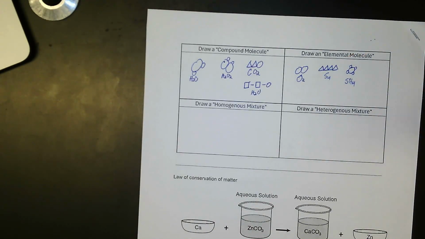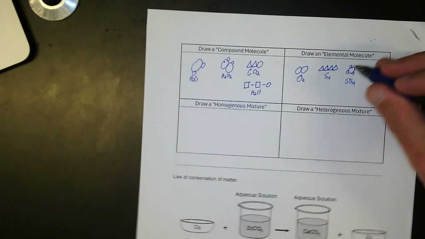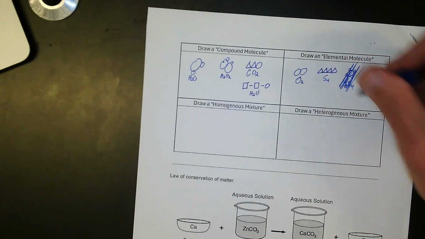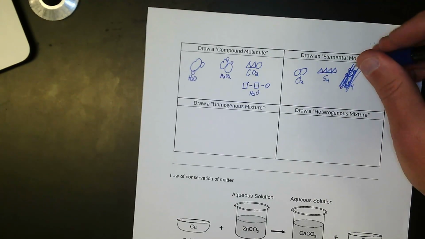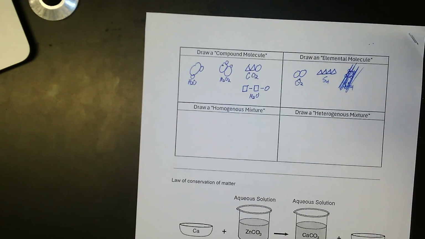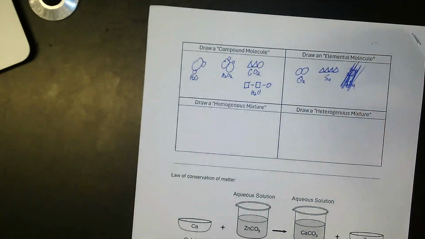SH4, so sulfur. I'm so silly, I was just thinking of drawing different things. Yeah, elemental. Sorry, ignore that one. It is the same element more than one time. O2, S4, H2, it could be H2 down here.